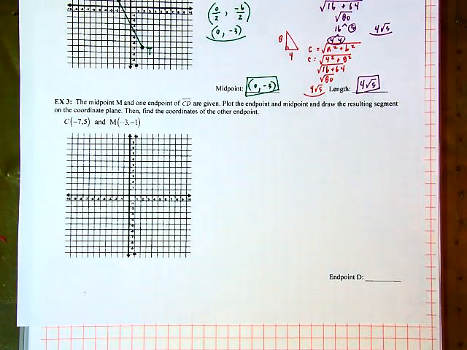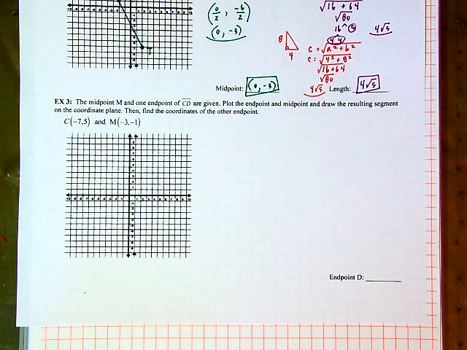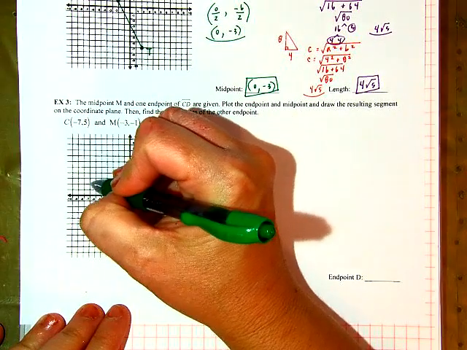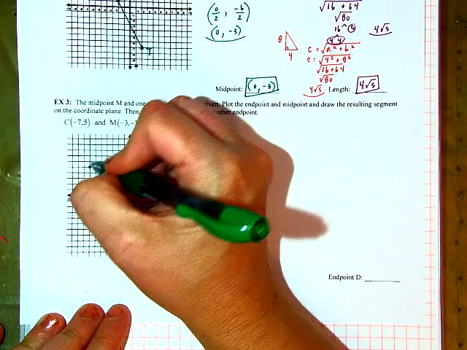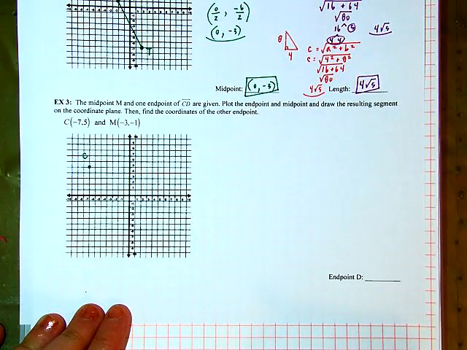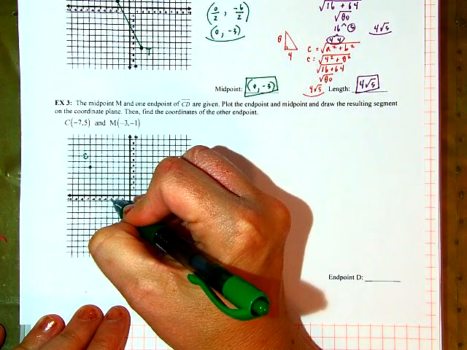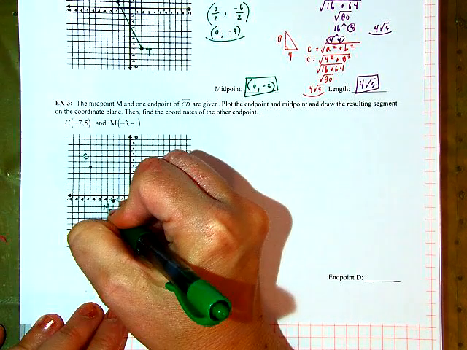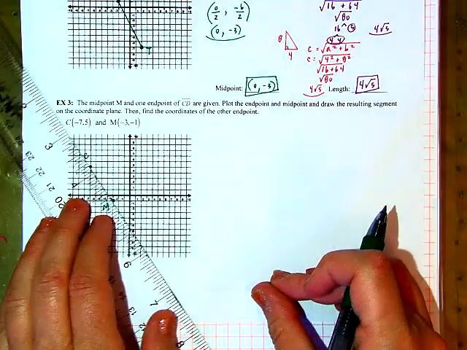All right, next, example 3. The midpoint and one endpoint of segment CD are given. Plot the endpoint and midpoint and draw the resulting segment on the coordinate plane. Then find the coordinates of the other endpoint. Okay, so let's start by plotting those 2 points. So we have -7, 5. So right there will be point C. And then M is at -3, -1. So right here would be M. Okay, I'm going to connect those dots.